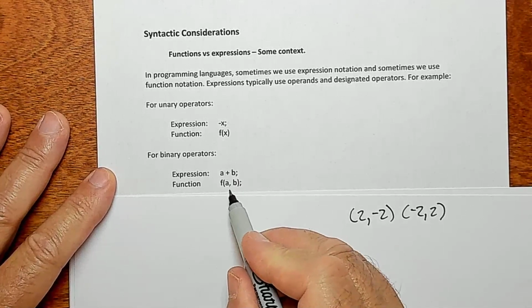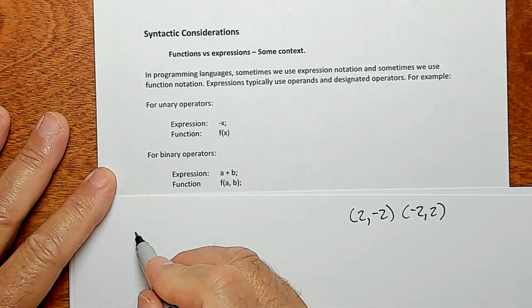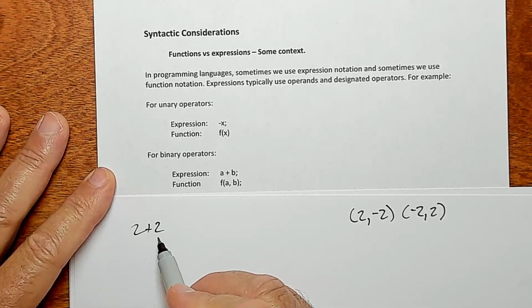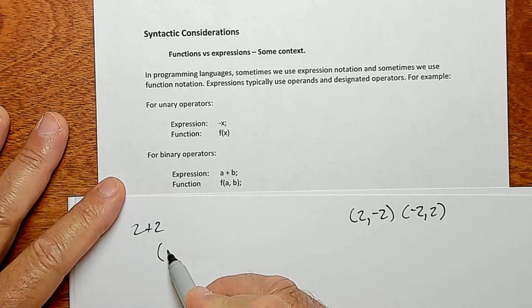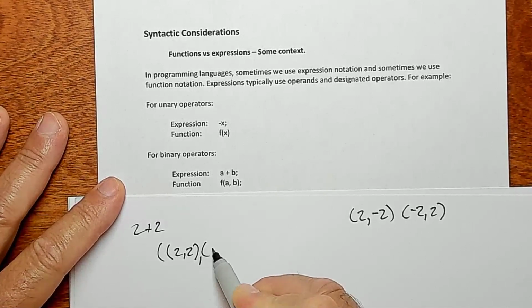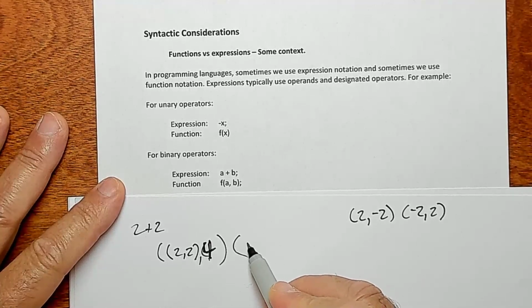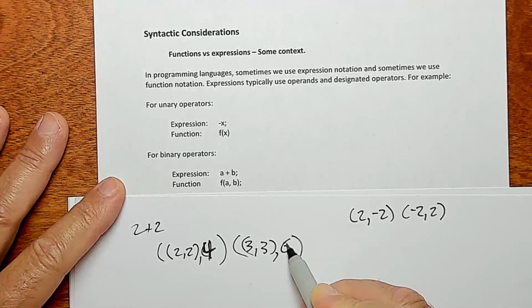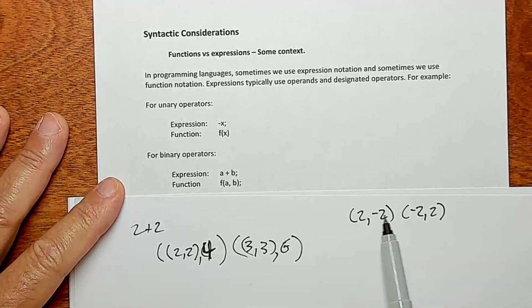So if you did 2 + 2 is 4, in function notation, the ordered pairs would map an ordered pair back into a single value. So it'd be something like this, one of the elements, and then 3 plus 3 is 6. So it gets a little more complicated.